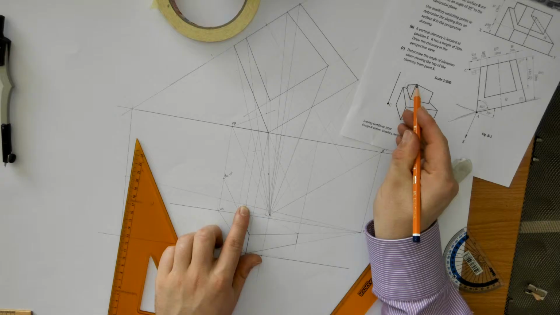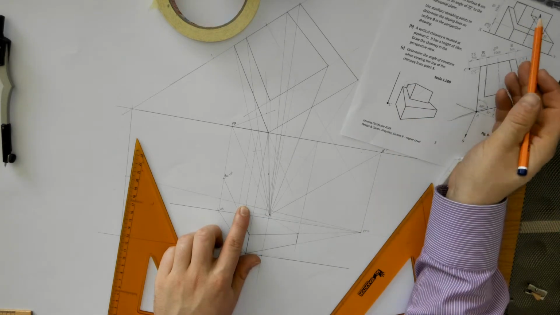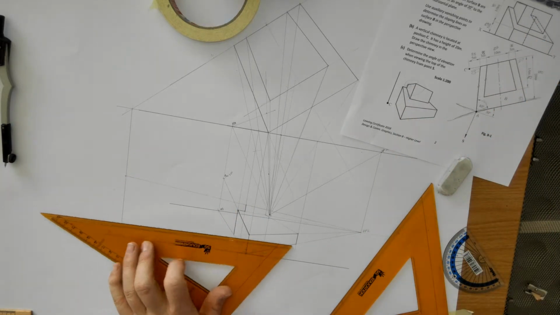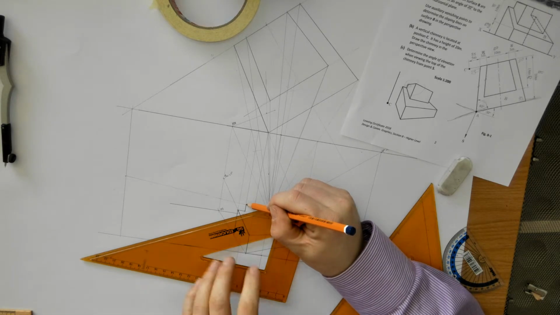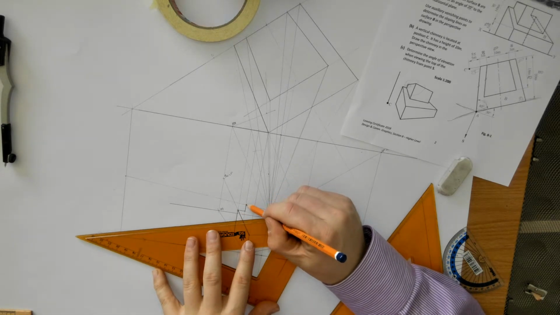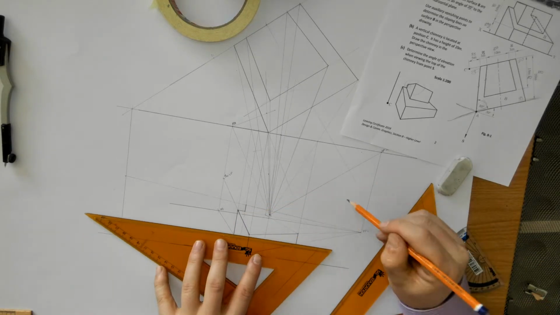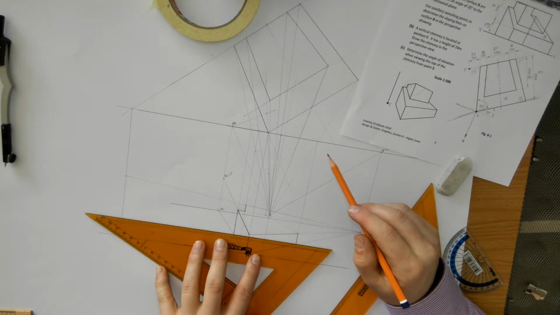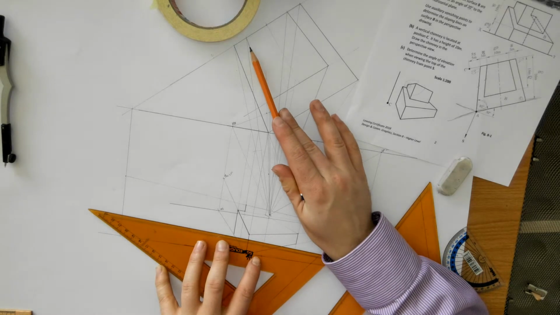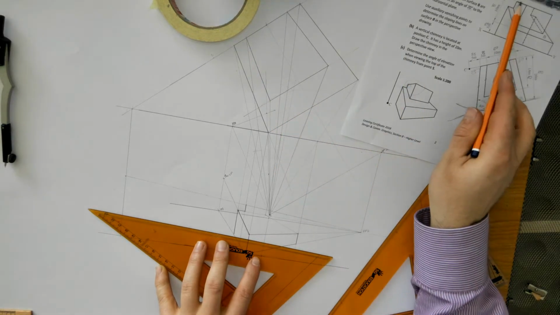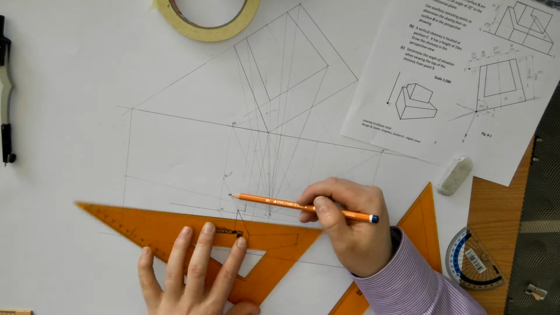Now this line is horizontal in real life because it's horizontal in elevation. So we're going to bring it through to VP1, right? So that line is horizontal there in elevation, and it's going through VP1.